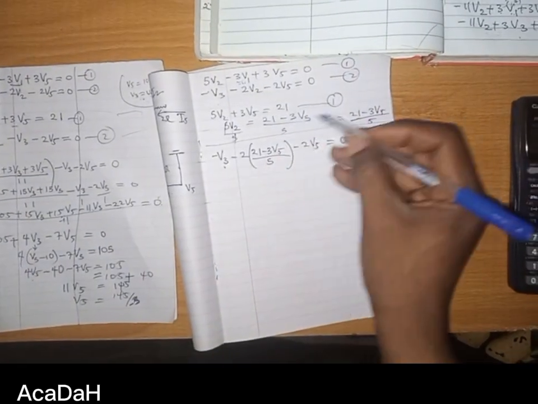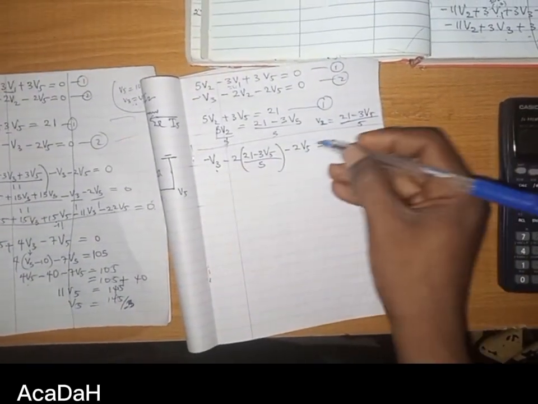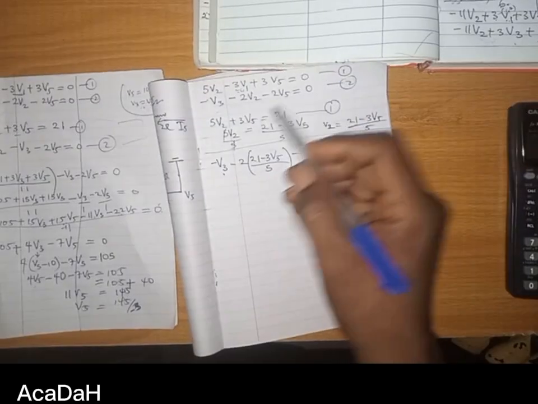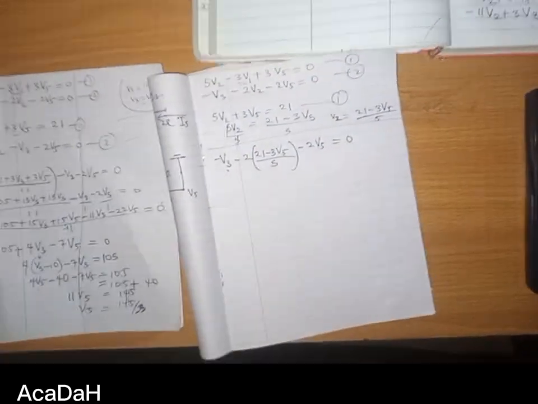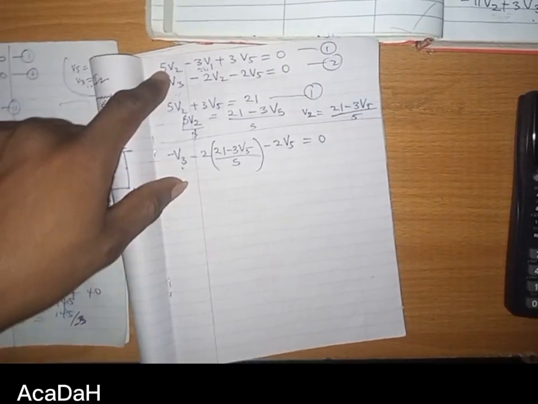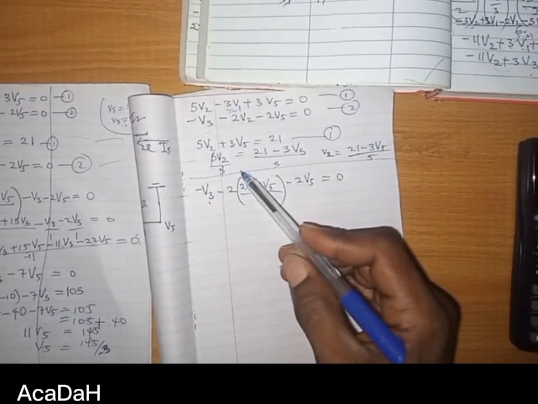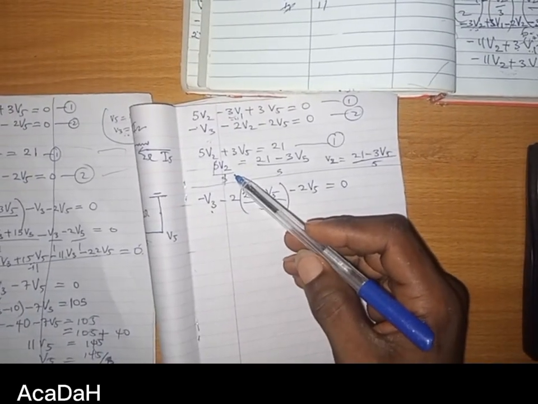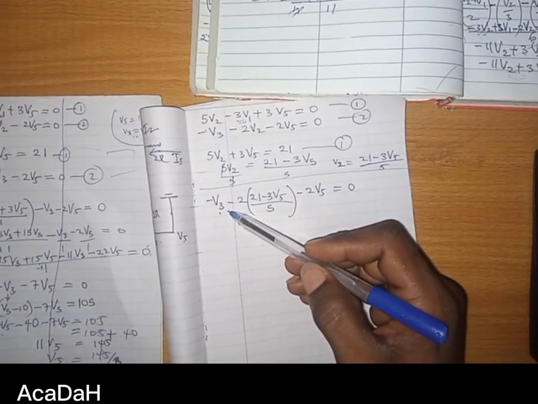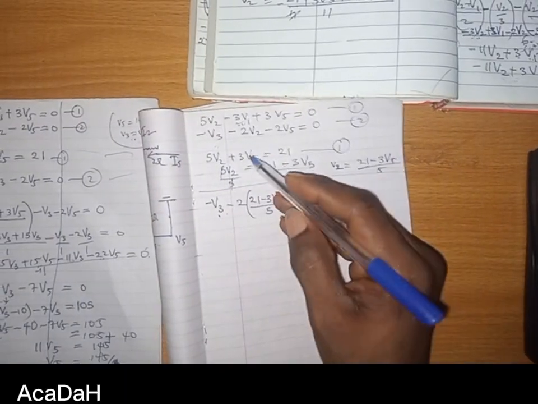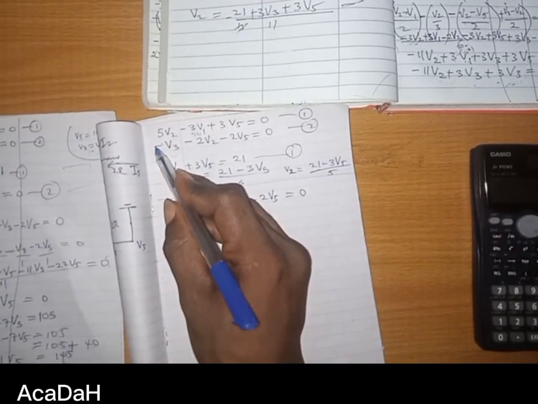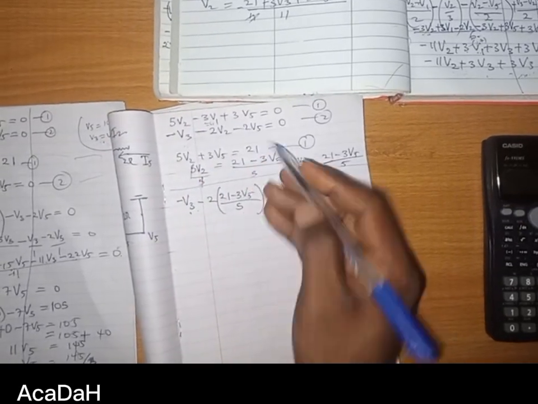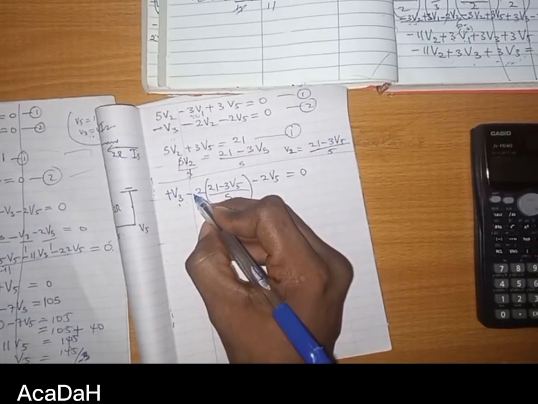With this v2, how come I'm putting v2? This is v2 now in the first equation. Okay, yes. So in the second equation, since everything here is minus, I can change everything here to plus.